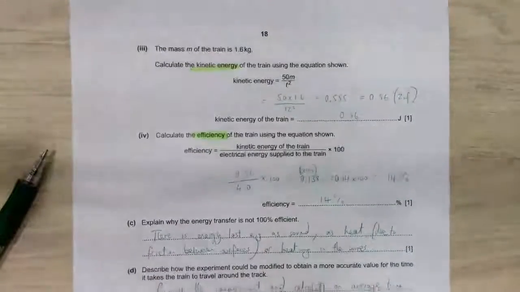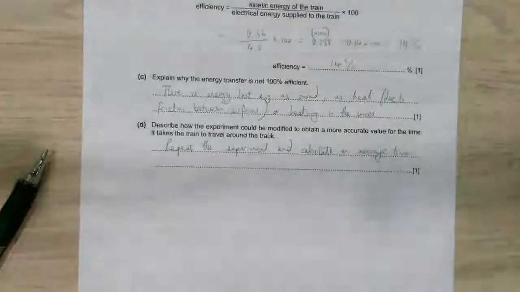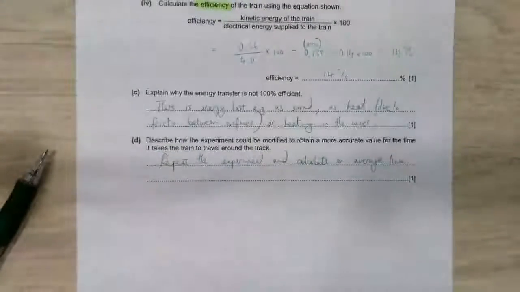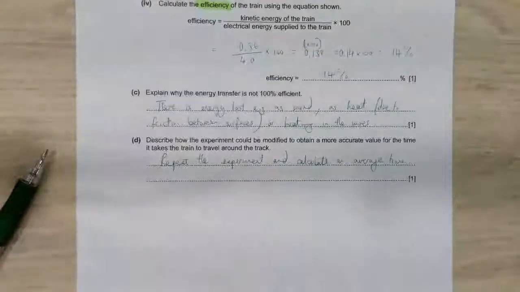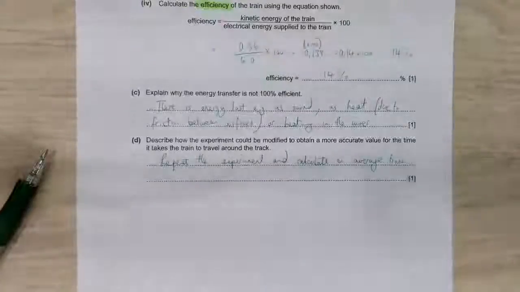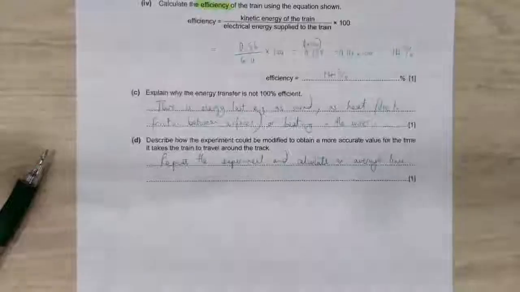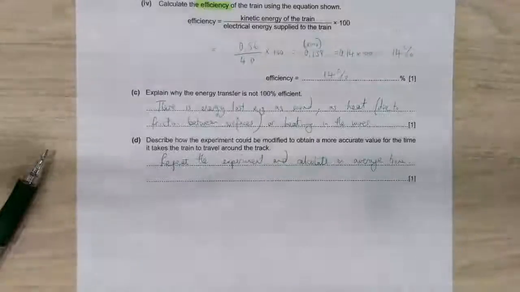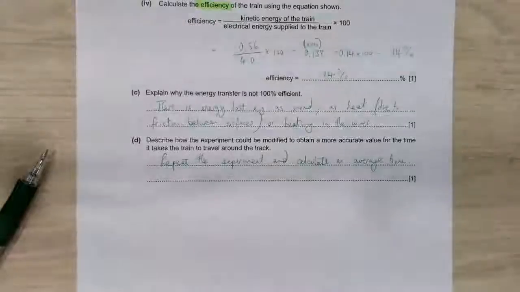Obviously this is not 100% efficient, so the follow-up question asks us why not. Remember, if you've ever played with a train set, which I'm sure some of you have, train sets don't just produce kinetic energy, they produce sound energy. You can hear them. There's also heating, friction between the surfaces, or heating in the wires, and all of these are waste energies, and so our system is never going to be 100% efficient.